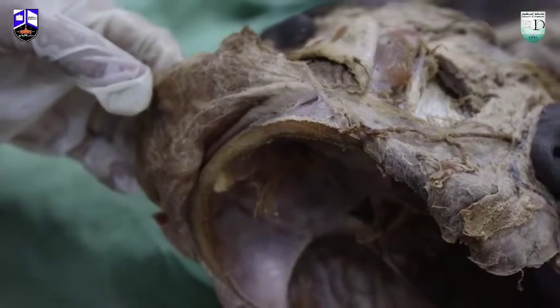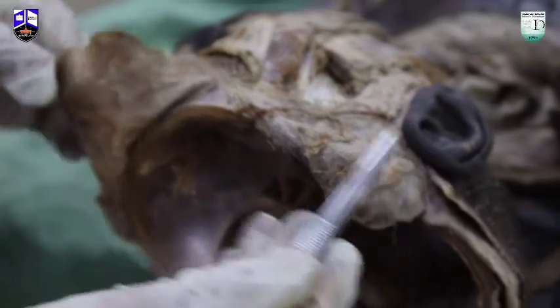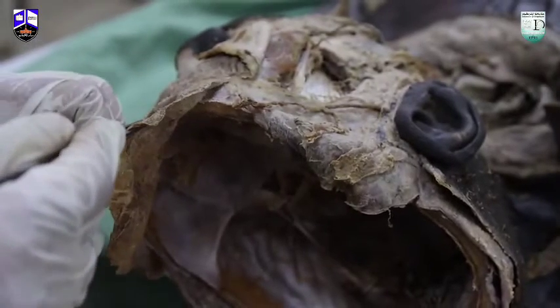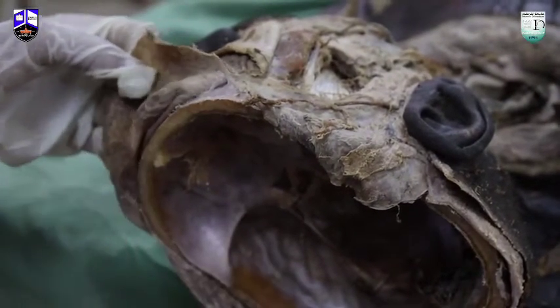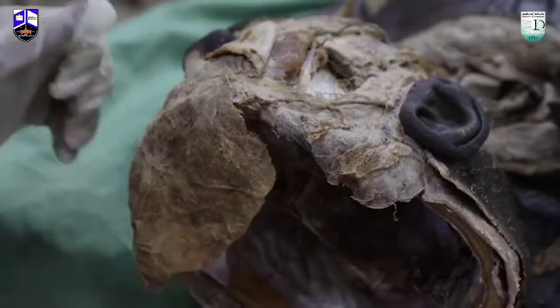So these are the 5 layers: skin, subcutaneous connective tissue, galea aponeurotica with the occipitofrontalis muscle, loose connective tissue, and finally we have got the pericranium. That's all for the skull.